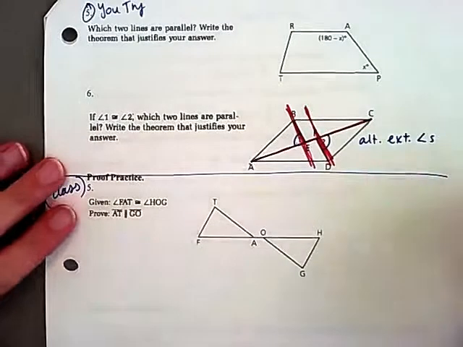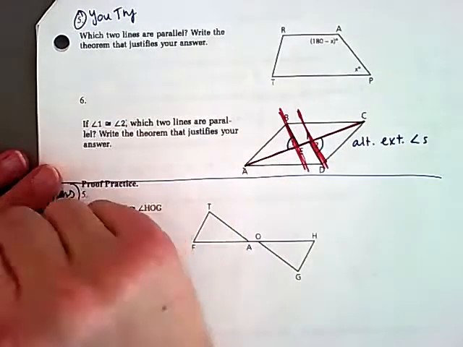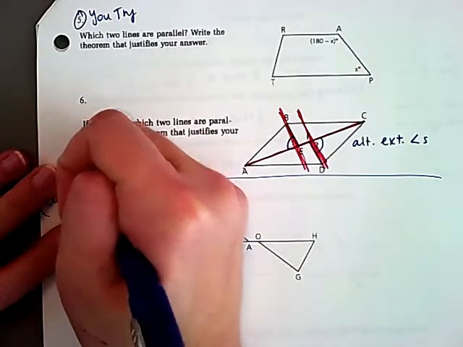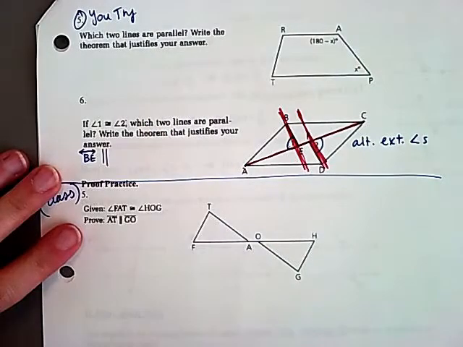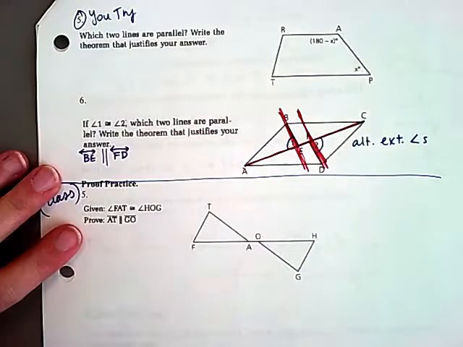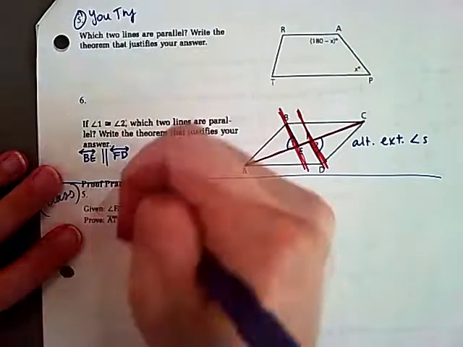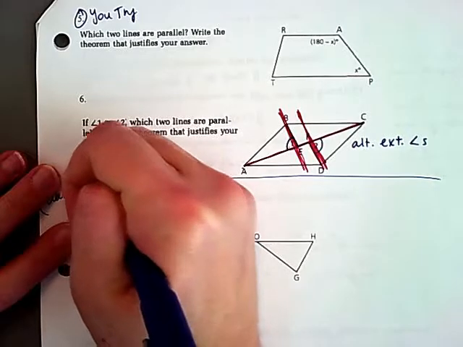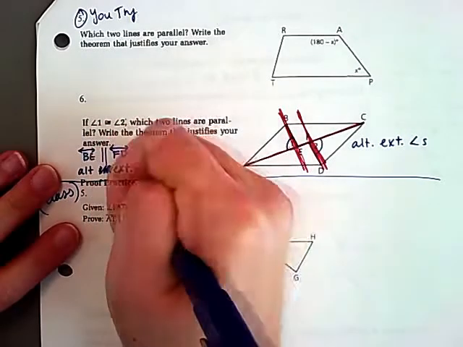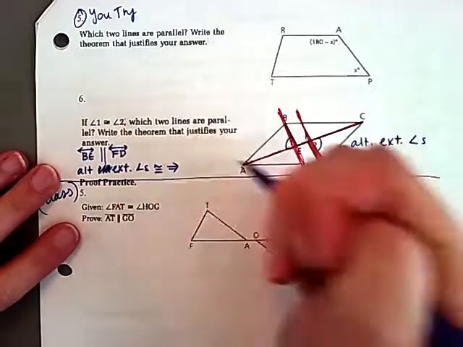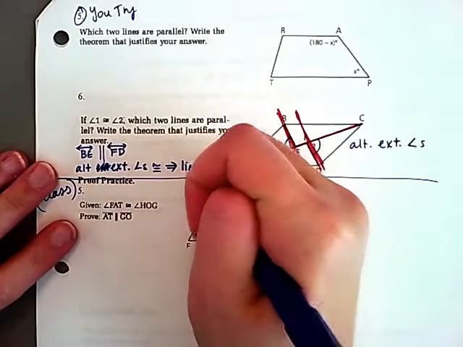So I would say BE is parallel to FD, and my reason would be alternate exterior angles congruent, then the lines are parallel.